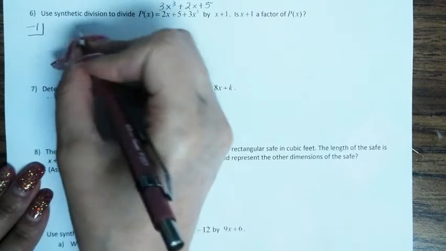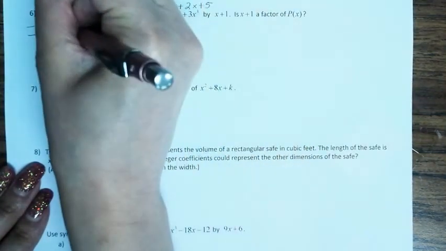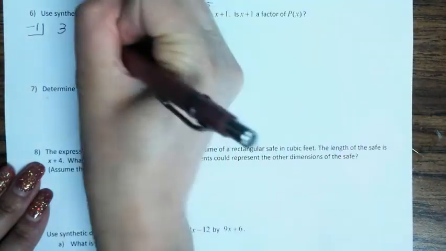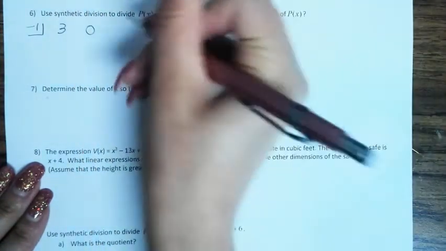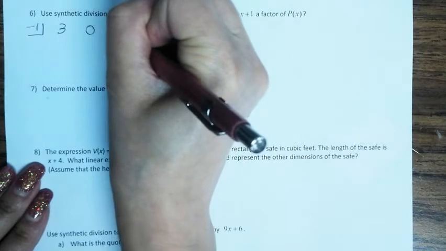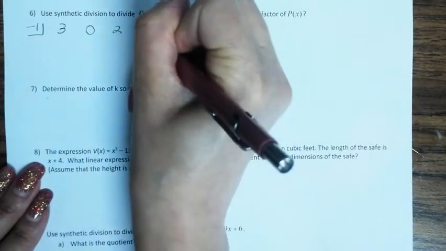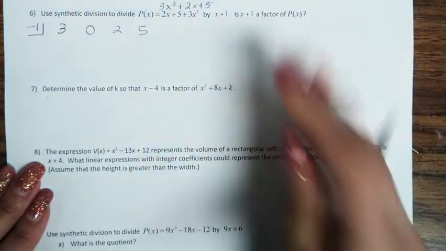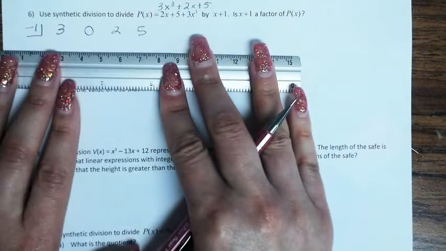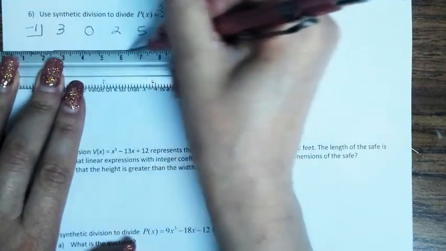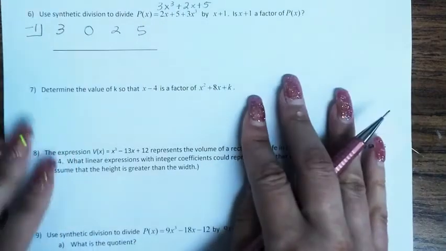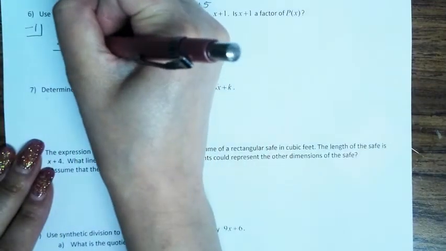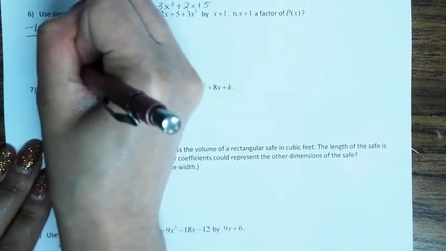Okay, so after that you realize that you are missing the second degree. So when we do synthetic division, we just take the coefficients. The coefficient of the degree 3 is going to be 3. Then the degree 2, you know that it's 0 because you don't have anything. Then the degree 1 is going to be 2, and the degree 0, the coefficient is 5. After that, what I do is I do this little line. Okay, and this is how the process goes. I put this arrow because I'm going to drop the 3.